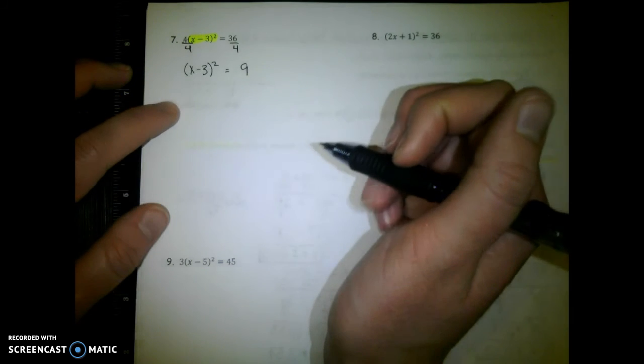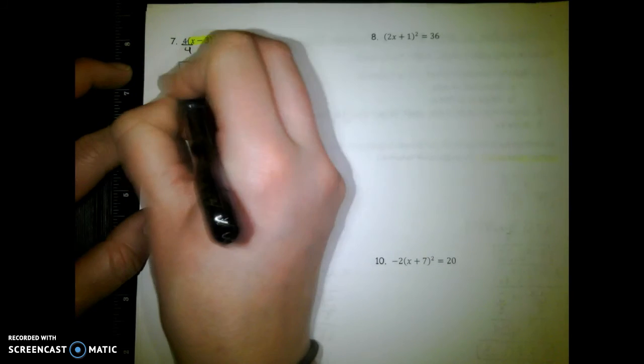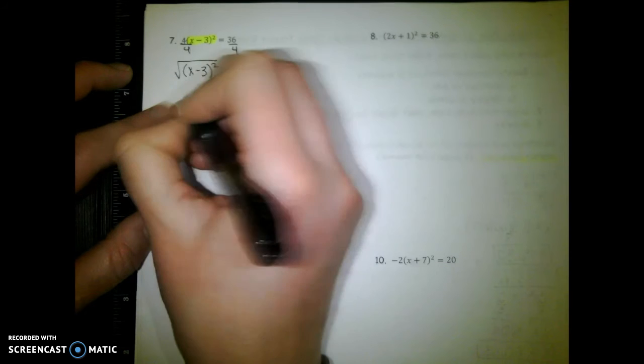Now, this looks like the problems that we had before, number 5 and number 6 on the last slide. So why don't you try finishing this problem on your own? Pause the video. Okay, we would square root both sides.